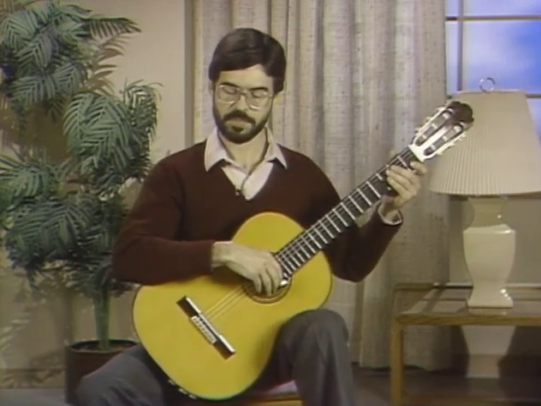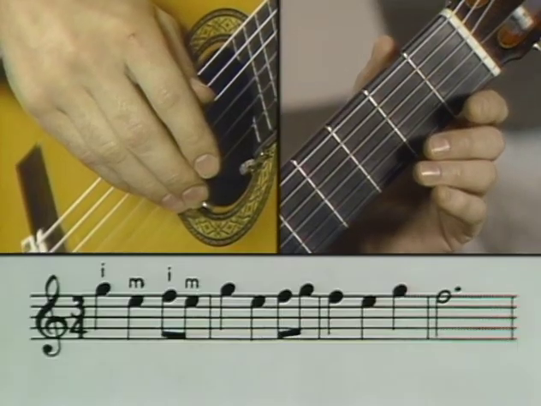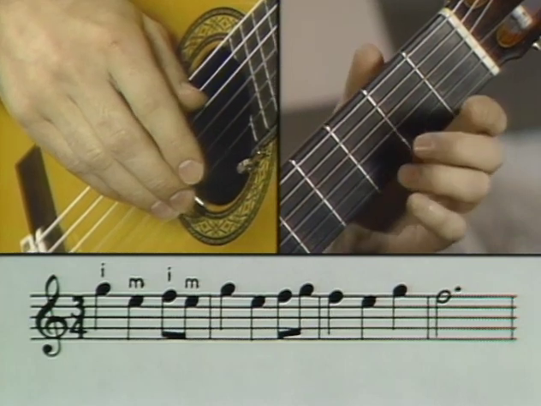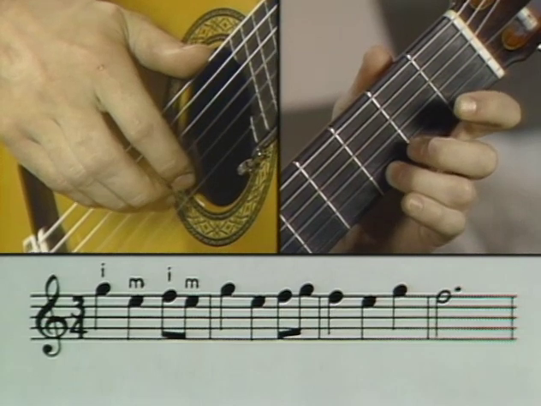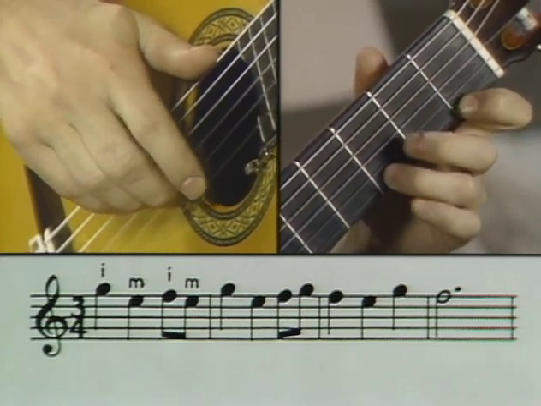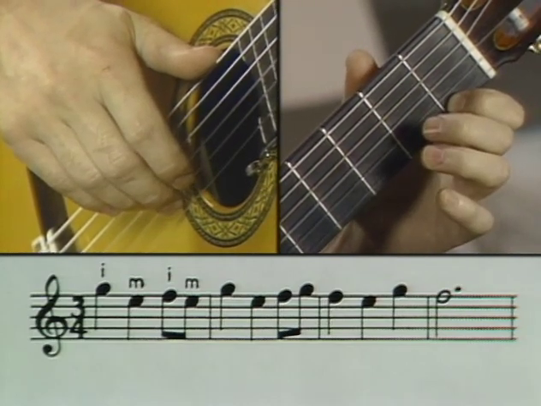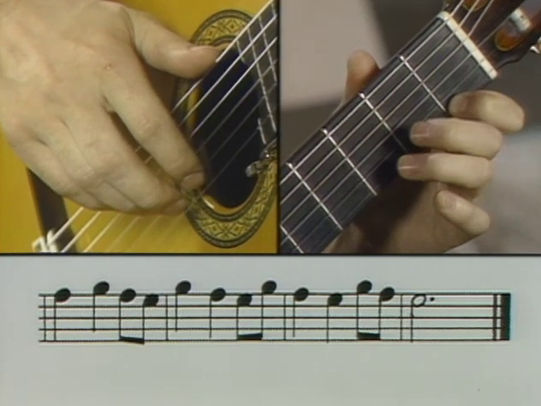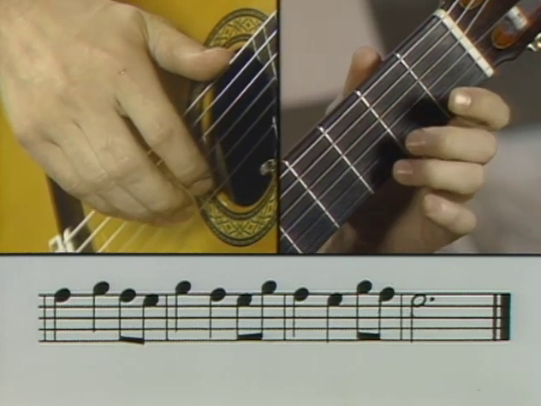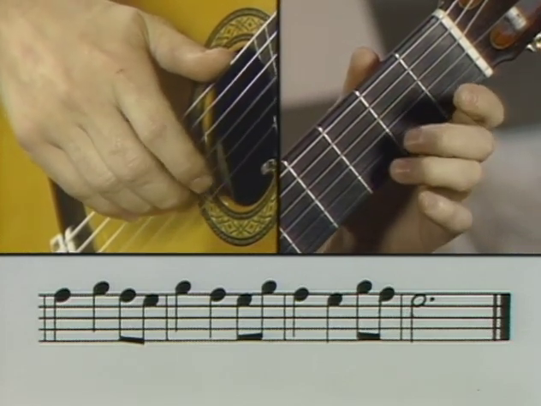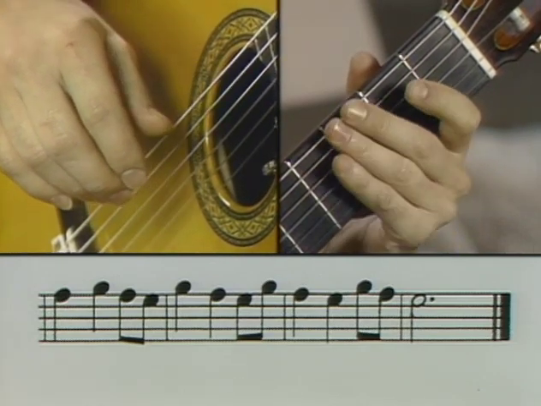So, first time. 1 and 2 and 3 and 1 and 2 and 3 and 1 and 2 and 3 and 1 and 2, 3 and 1 and 2 and 3 and 1 and 2 and 3 and 1 and 2 and 3 and 1 and 2 and 3 and 1, 2 and 3 and.